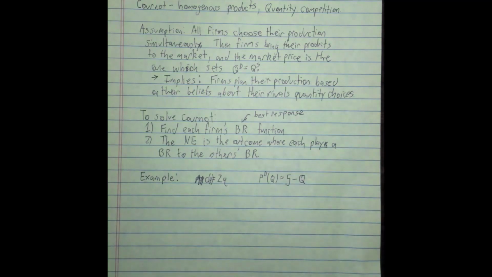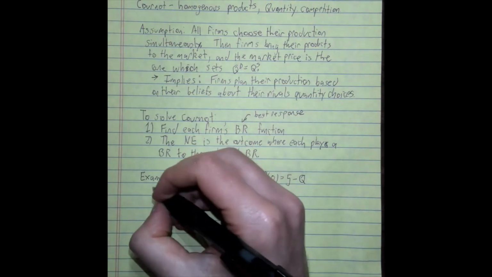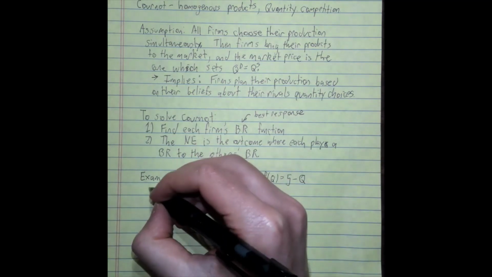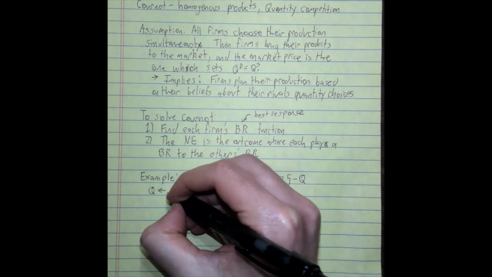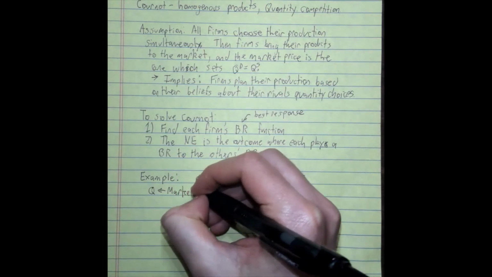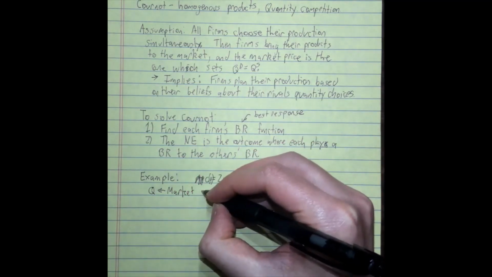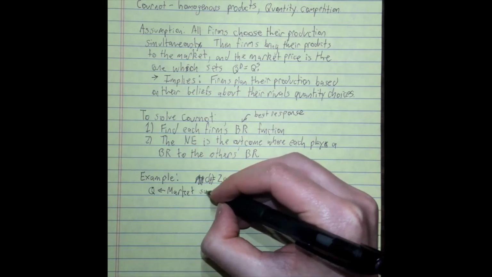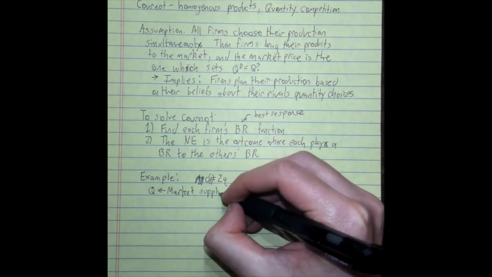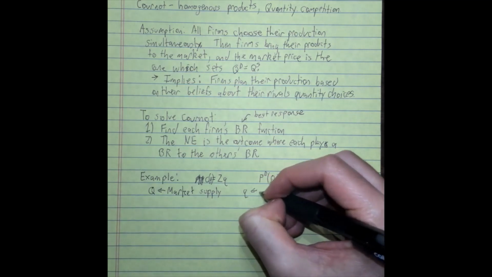Okay, so we're in a world that has multiple firms. Before, with a single firm, we did little q, and with monopoly, or aggregate demand, we did big Q. So I just want to make that distinction clear again. Big Q is market supply or demand, in this case supply. Little q is firm supply.